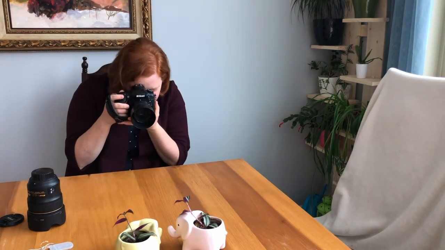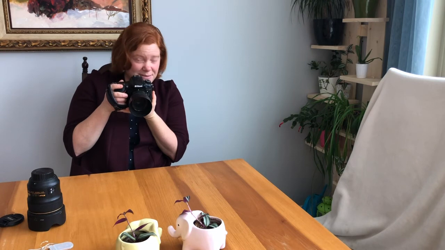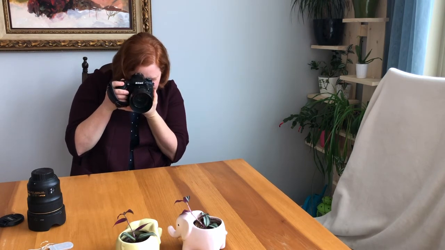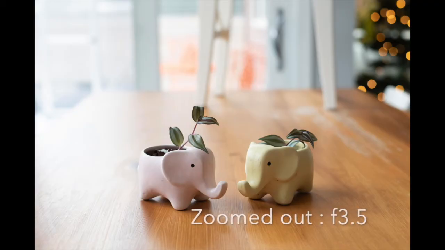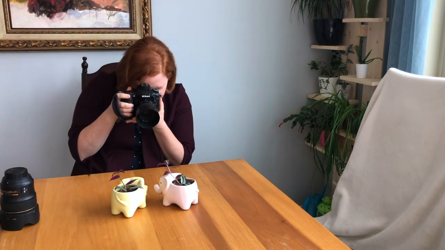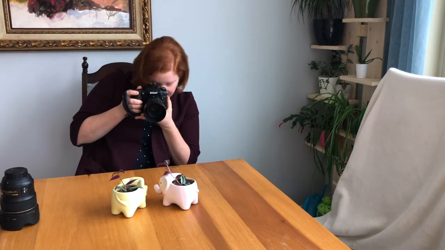Make sure I'm properly zoomed out here. And also just remove all the extraneous things from my frame. Okay, so that's the kind of blur that we get when we zoom out at 3.5. Now, I'm going to zoom in. Come here, elephants. But I'm going to increase my f-stop to 5.6. Hold on.